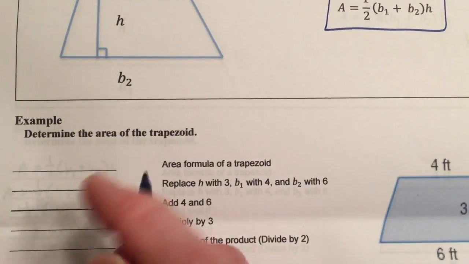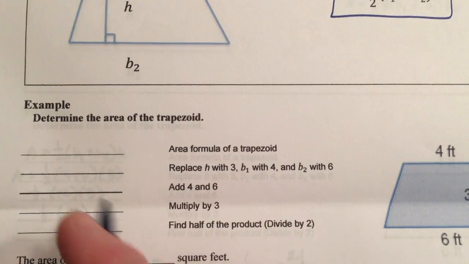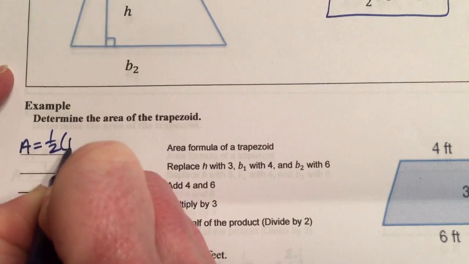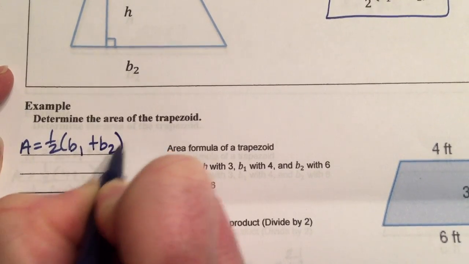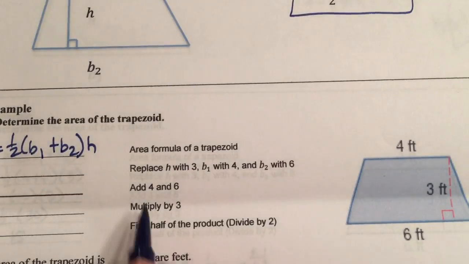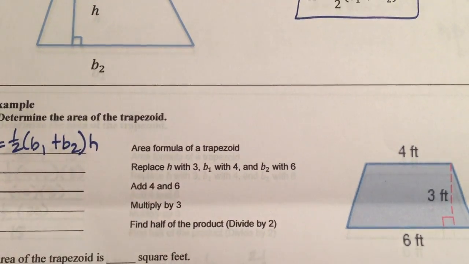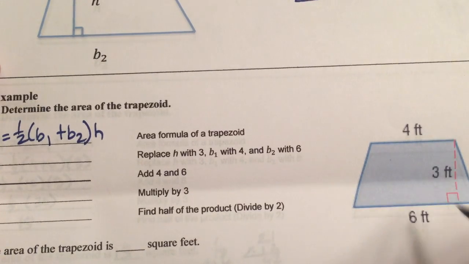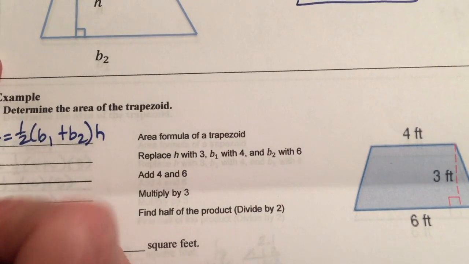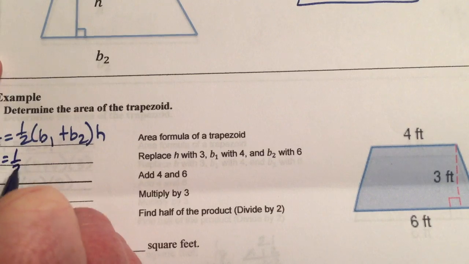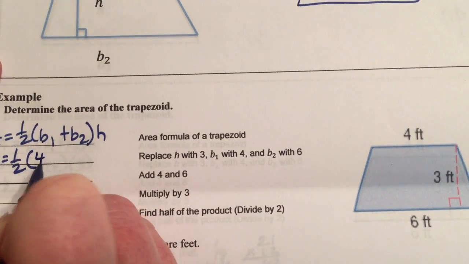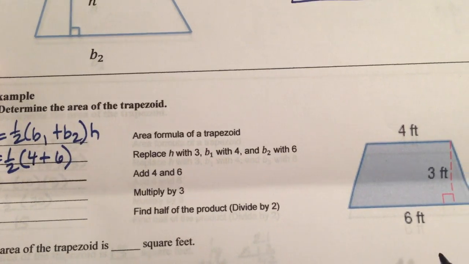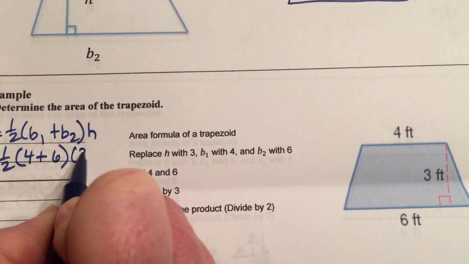So let's do this first example. Determine the area of a trapezoid. First thing I want to do is write down this formula, because there's a lot to it. 1/2 times base 1 plus base 2 times the height. Basically I'm replacing these letters with the information given to me in the picture. So I know the opposite sides are my bases, so I'm going to write 1/2. Base 1 is 4, base 2 is 6. The height, I'm looking for the right angle, it's right there, is 3.